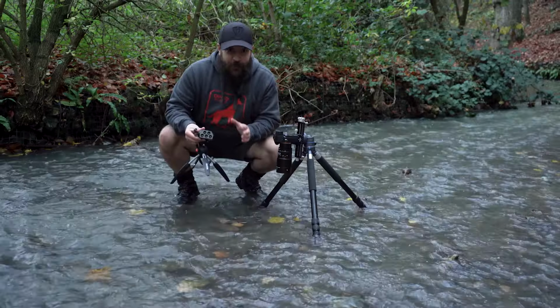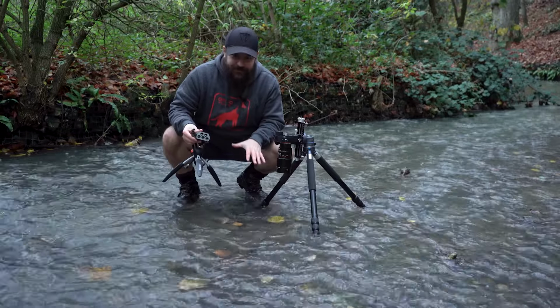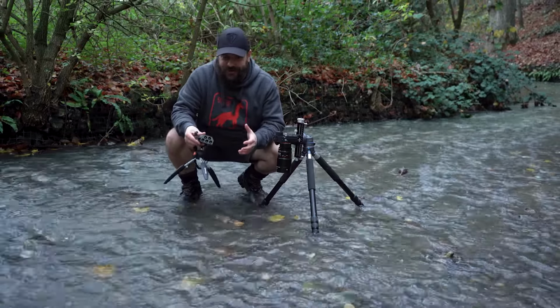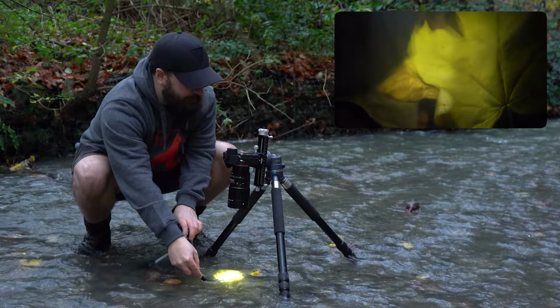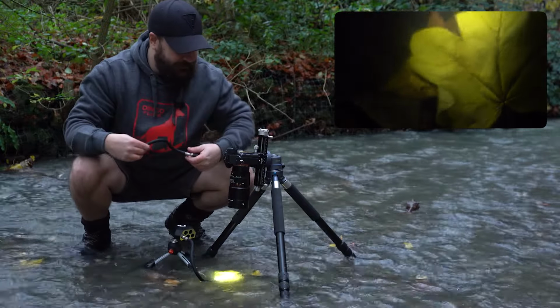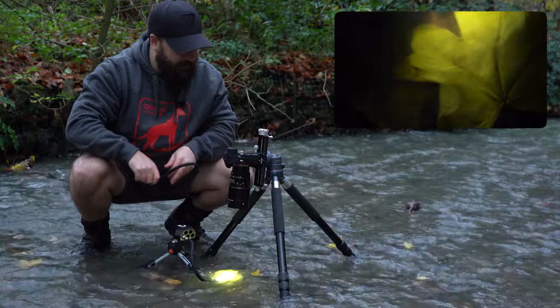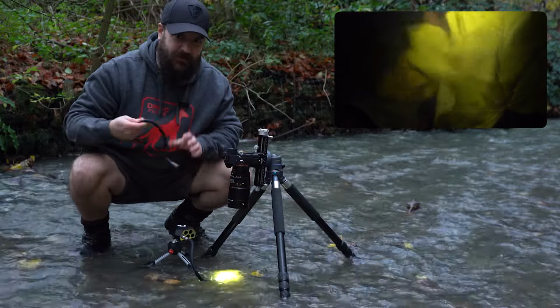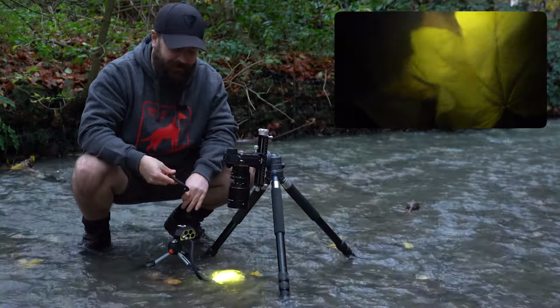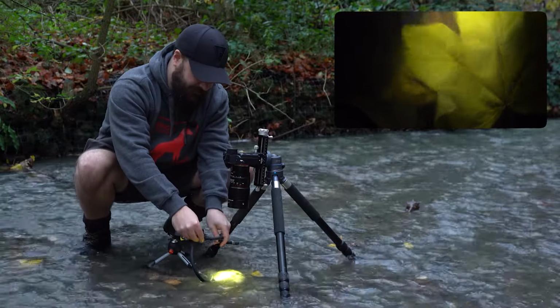So I've moved to a deeper part of the river because there's a little leaf stuck on a rock here, and I think that might make for an interesting subject, especially once we light it up from under the surface. I'm going to position this first lighting arm so that it lights up the leaf from the side, and you can start to see those cool rippling effects affecting the image. Now it is going to affect our focus and the clarity of the image, but I think that's part of the abstract nature of a shot like this.